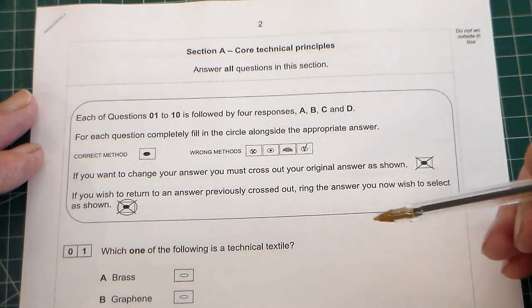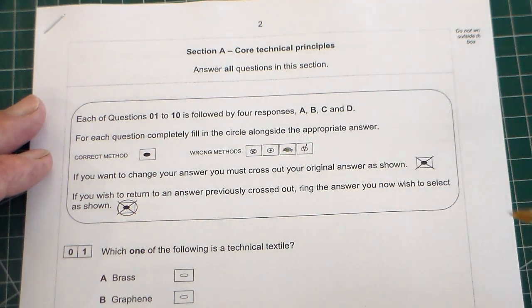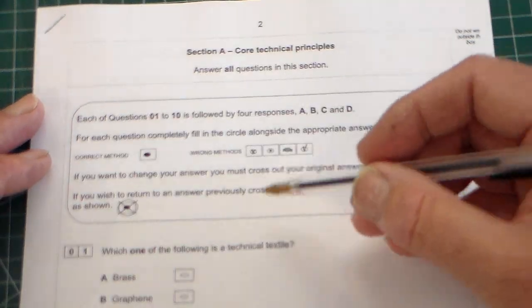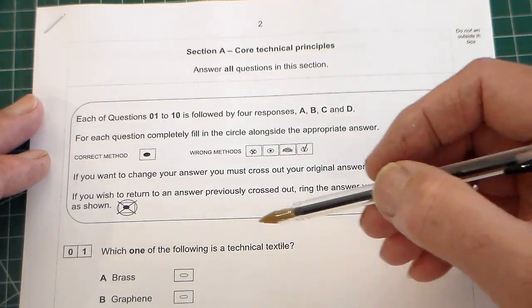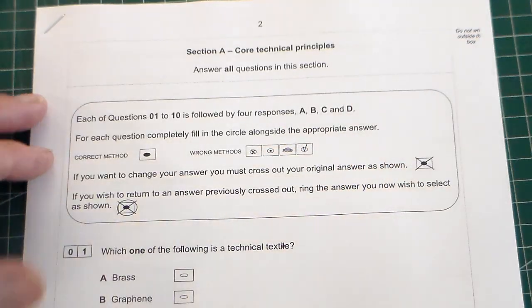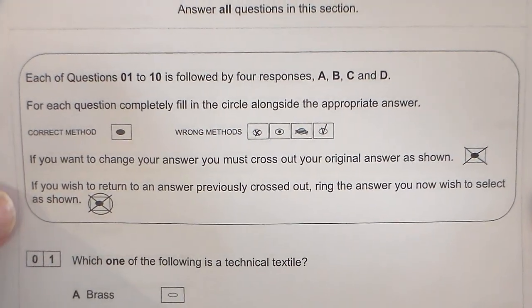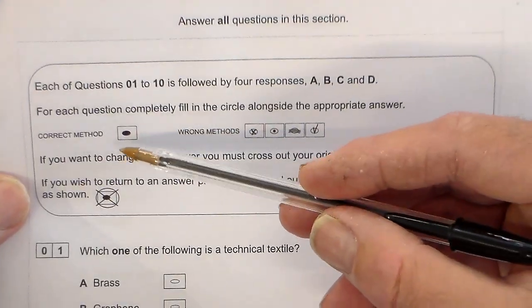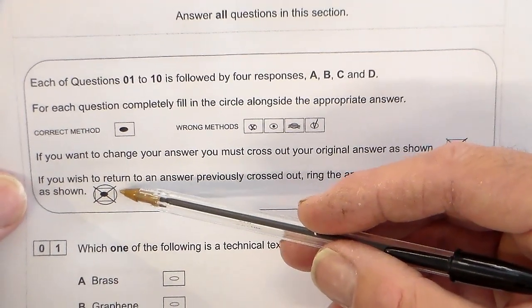This paper has a multiple choice, and for the multiple choice, it's really important that you fill them in correctly. I've seen so many papers and I've marked papers where students have got the right answer, but they've failed to fill in the paper correctly. The exam board very clearly says how to fill in and also how to change your answer.